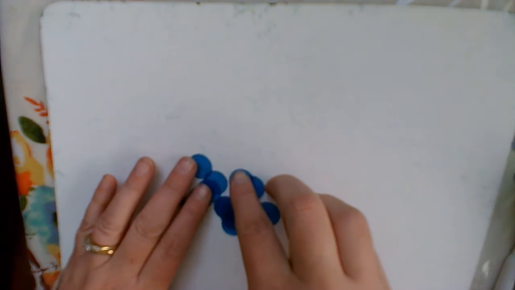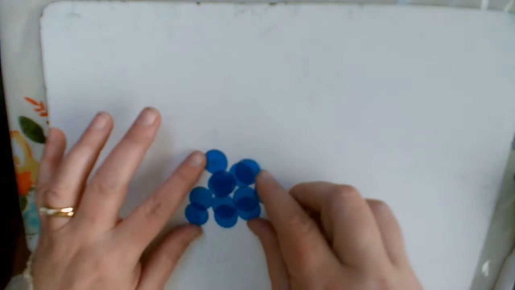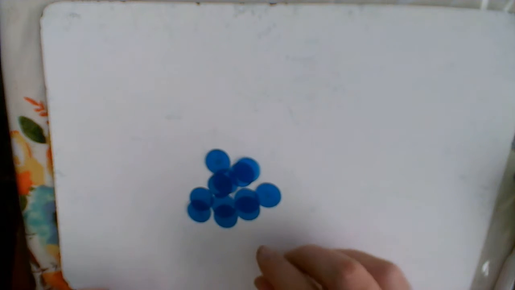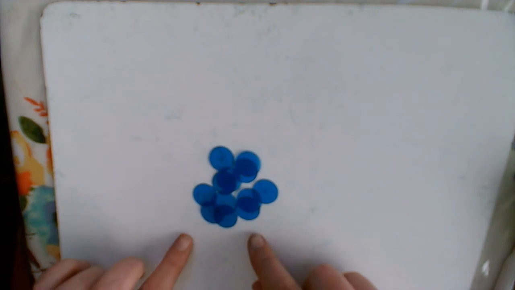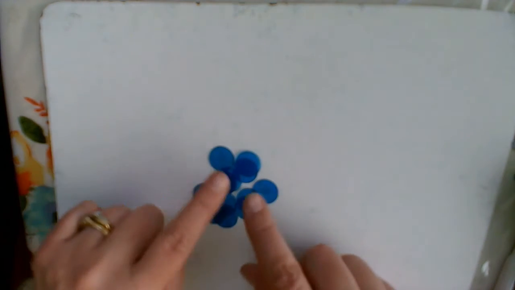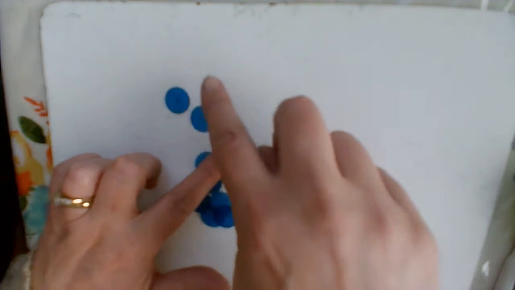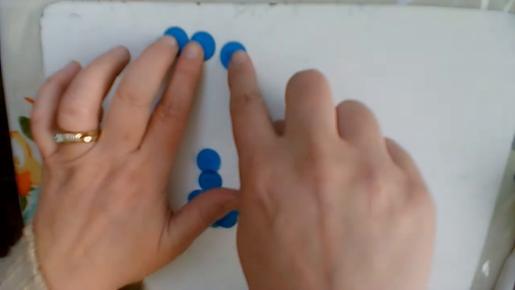Okay? This time, we're going to make an array to solve a problem. So I have 12 counters here, and these are going to represent 12 eggs. Here's my story problem. Angelina is baking cakes. She used 12 eggs. Each cake uses 3 eggs. So I'm just going to build an array. So from these 12 eggs she used, 3 are used in each cake.